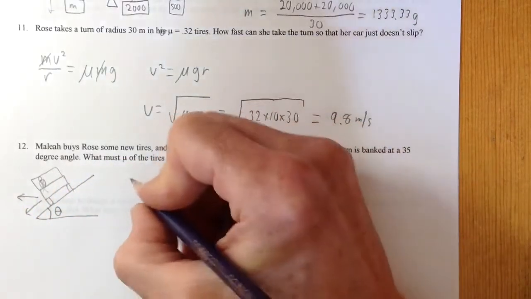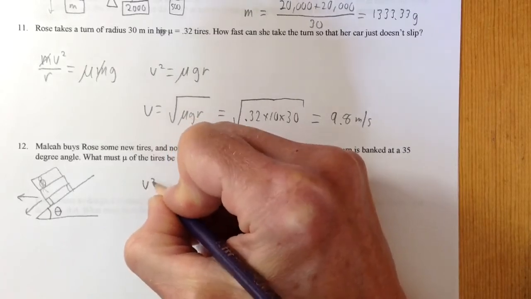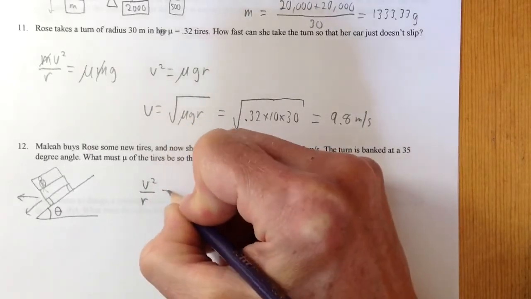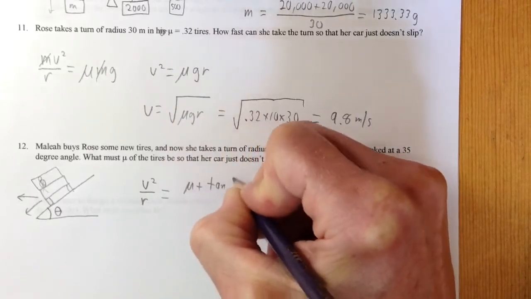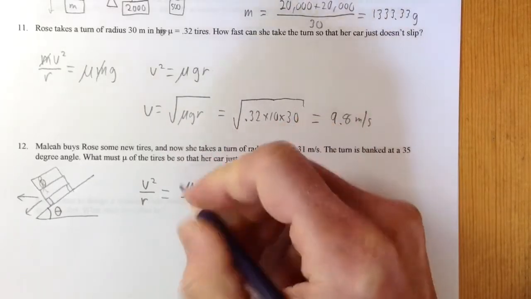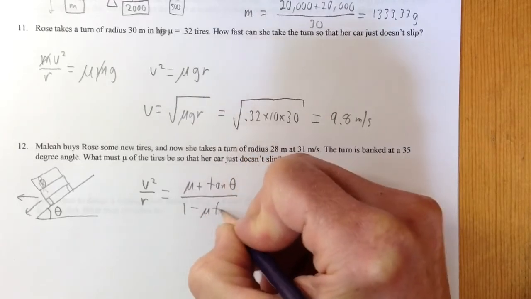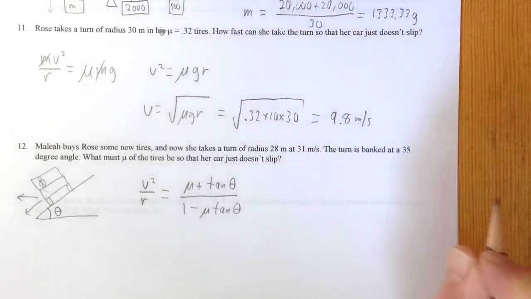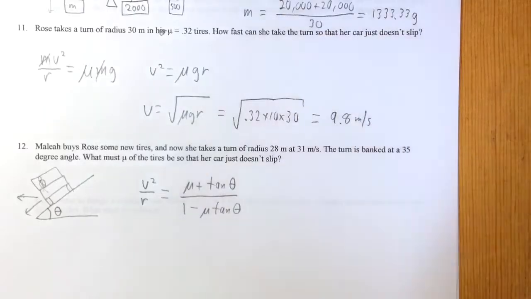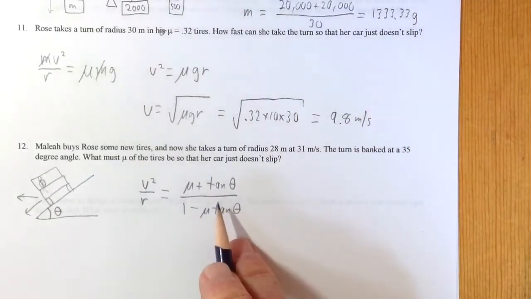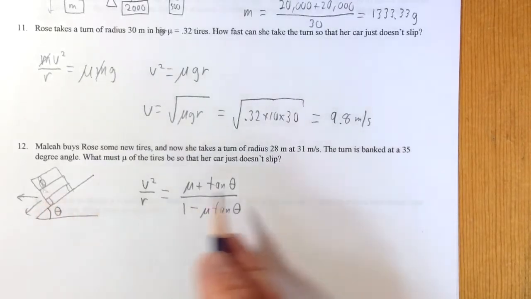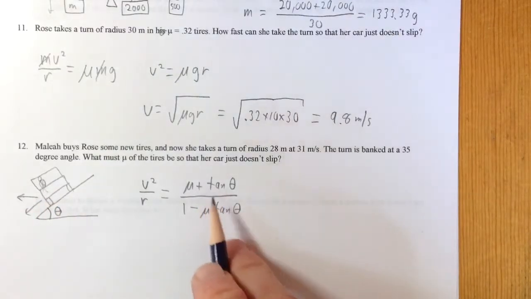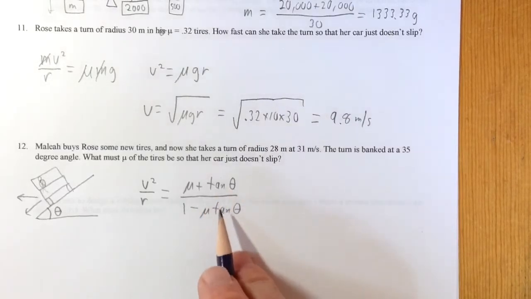Anyway, when you do that, you get that the centripetal acceleration you can accelerate at, v squared over r, is equal to mu plus tangent theta divided by 1 minus mu tangent theta. Okay, and again, you can look online. We're just going to use this formula. You don't have to worry about where it comes from or deriving it. If you want to see exactly how to derive it, look online somewhere. There are lots of videos that talk about it. But this is the formula you get.